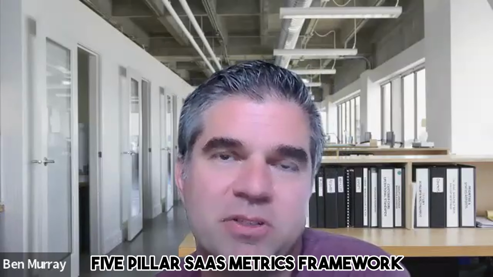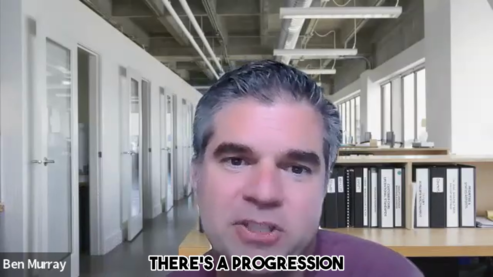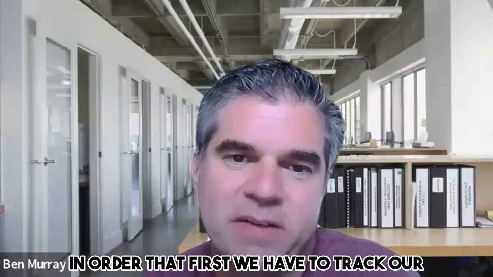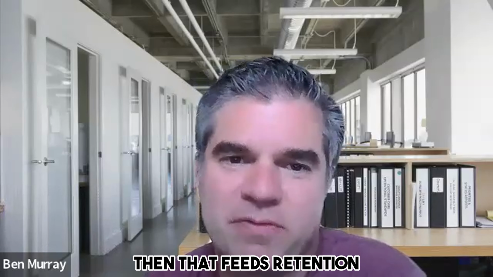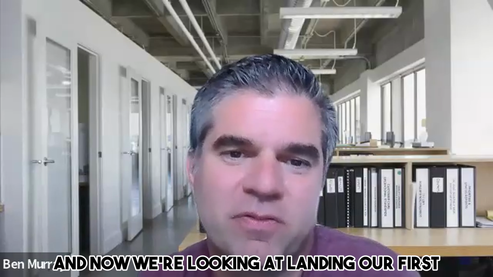If you look at my 5-pillar SaaS metrics framework, which you can download from the link in the show notes, there's a progression and it's set up from pillar 1 to pillar 5 in order. That first we have to track our booking sources, our revenue sources, customer counts, then that feeds retention. So just important data to track as we're moving from building the product and now we're looking at landing our first few customers. So that's pillar 1.